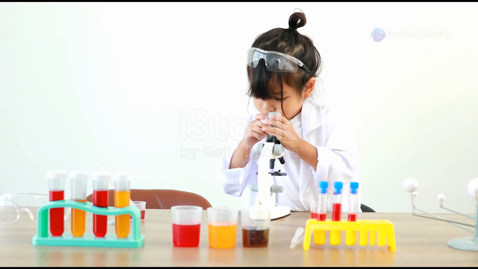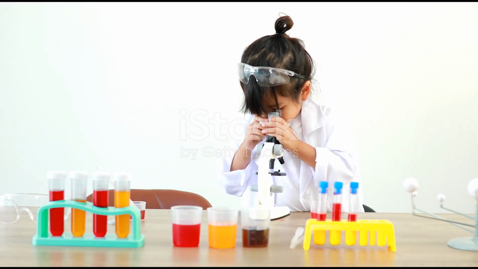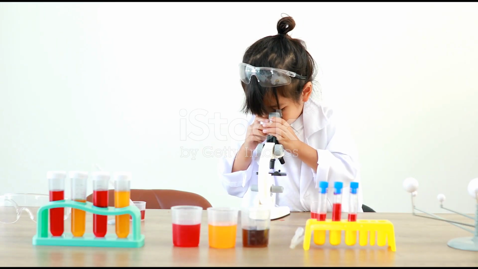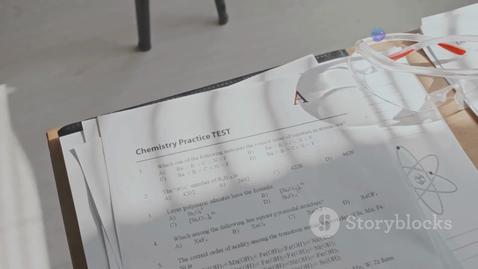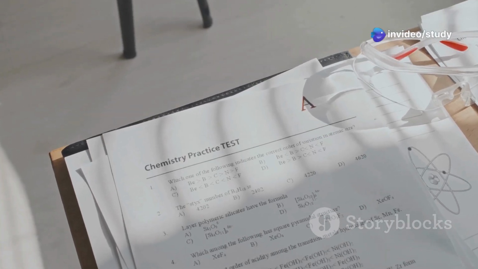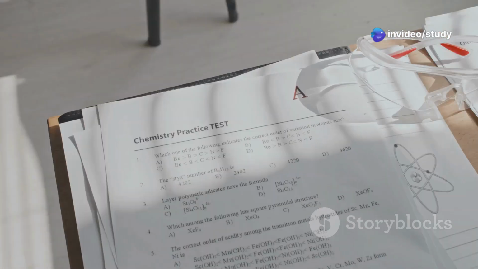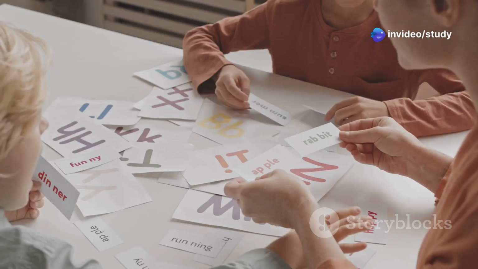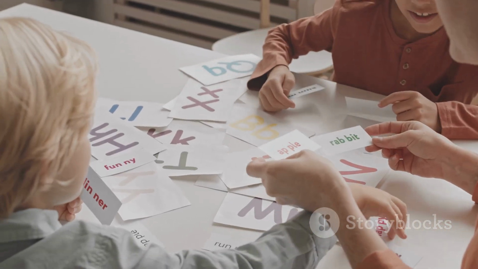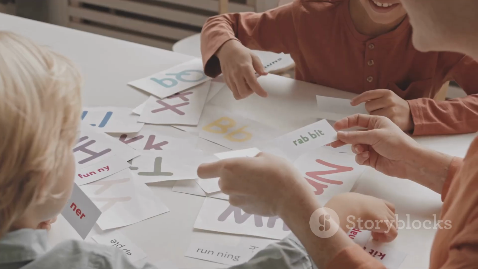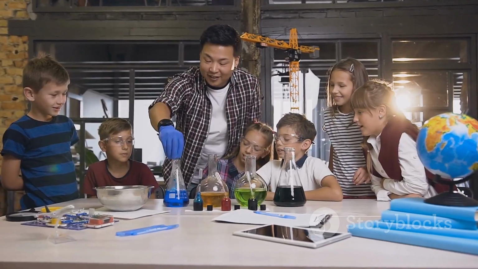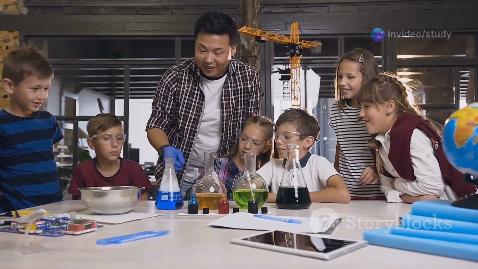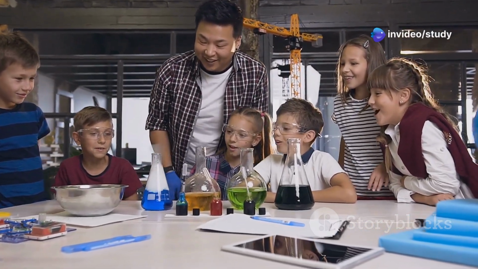Just like learning to ride a bike or play a musical instrument, mastering chemical formulas takes practice. The more you practice, the easier it will become to remember element symbols, valencies, and how to put them all together. There are lots of fun ways to practice, like using flashcards, playing chemistry-themed games, or even trying out some simple chemistry experiments at home or in school with a teacher's supervision, of course.